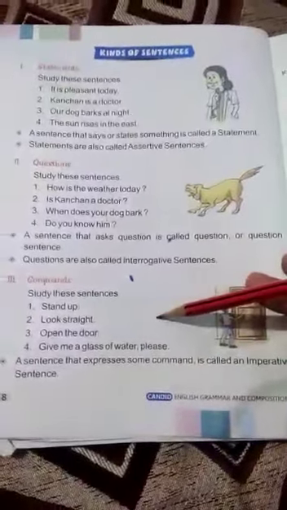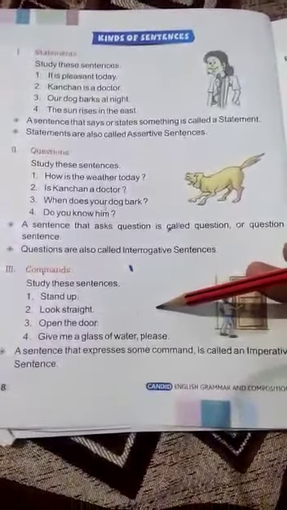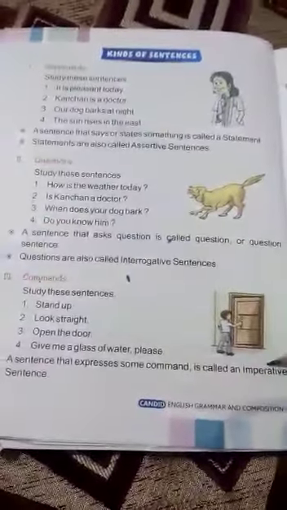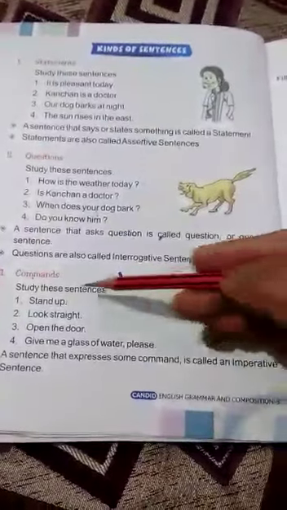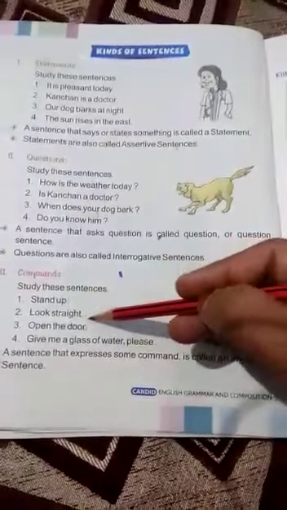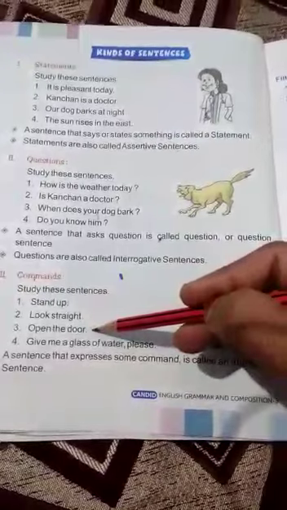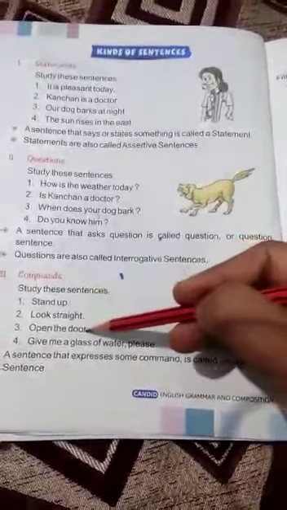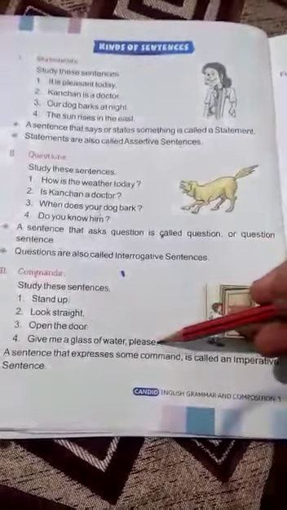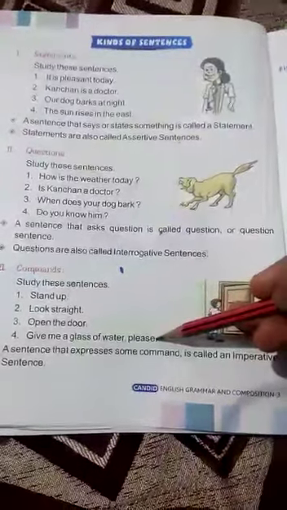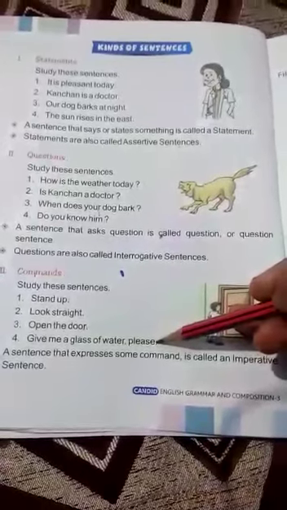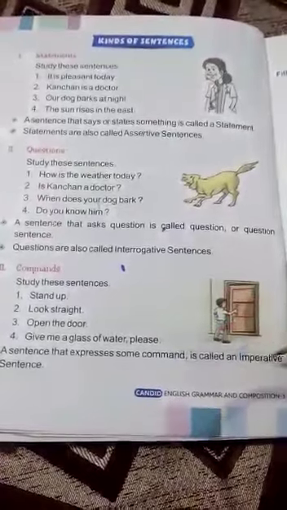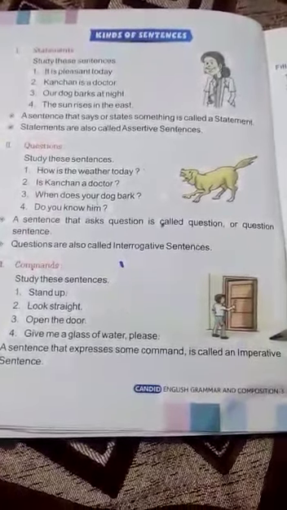Now we have the third kind of sentences, and that is commands. Commands are also called imperative sentences. For example, stand up, look straight, open the door, give me a glass of water. Now here, first 3 sentences are commands, but the fourth sentence is a request sentence because it has the word please. So, sentences expressing commands and requests are called imperative sentences.